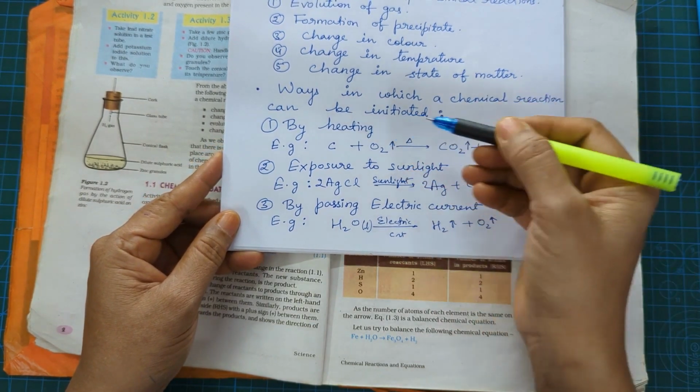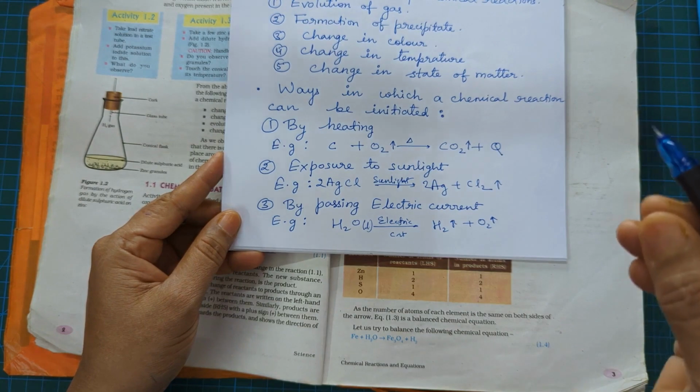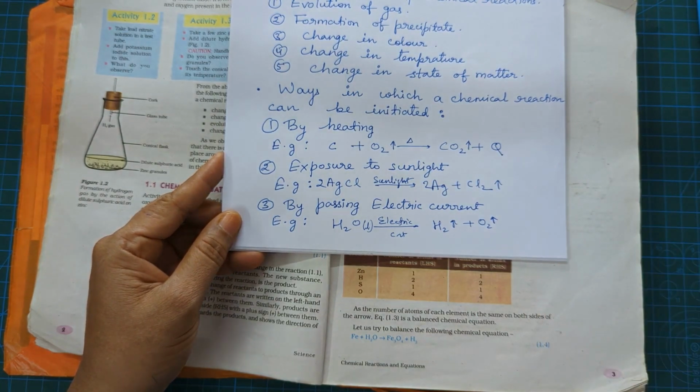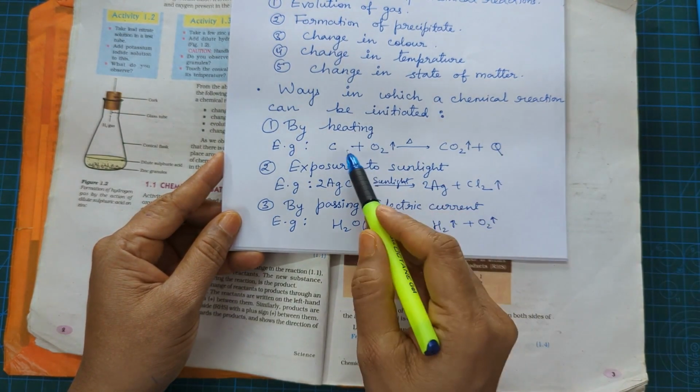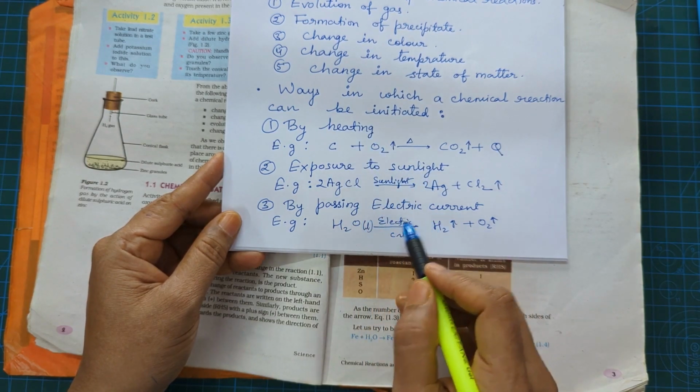So how to initiate a chemical reaction? A chemical reaction is possible only under three conditions. Either the reactants have to be heated, or exposed to light, or electric current is made to pass through them.